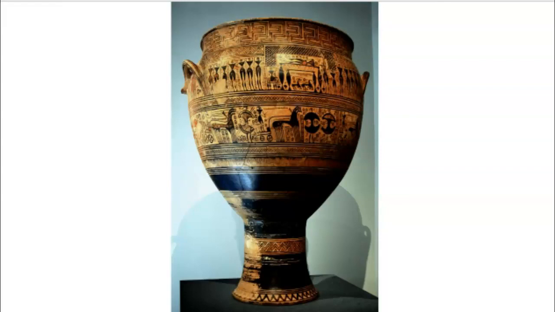You can see it's very, very similar. In other words, it's a crowded scene. Everything's kind of taken up. You see some of those geometric designs, the cross hatching and all that kind of stuff. But you see an even more elaborate funerary scene on this one.